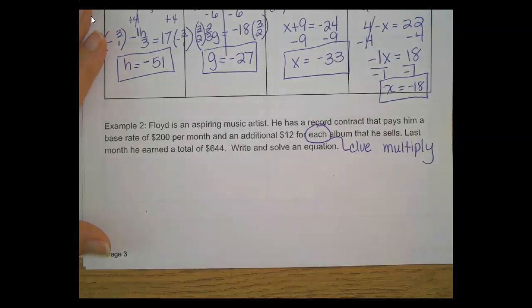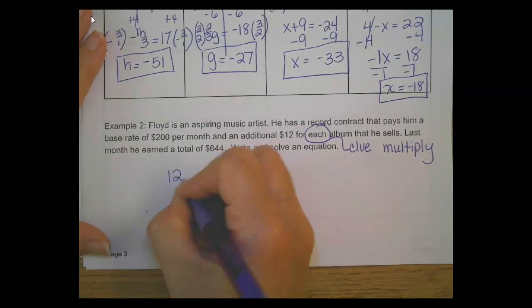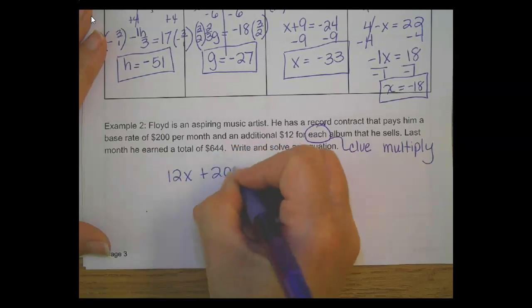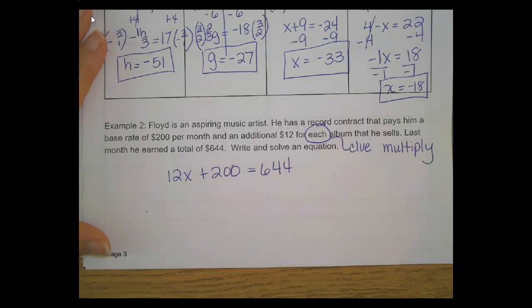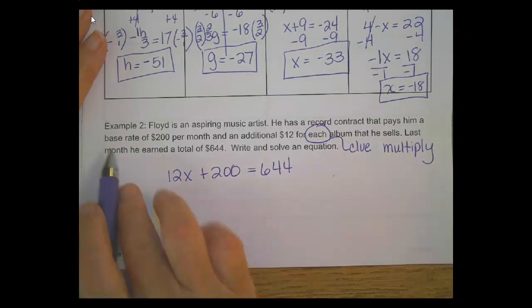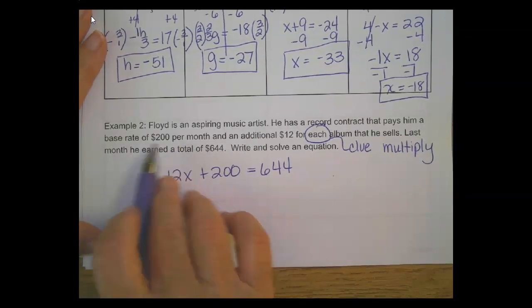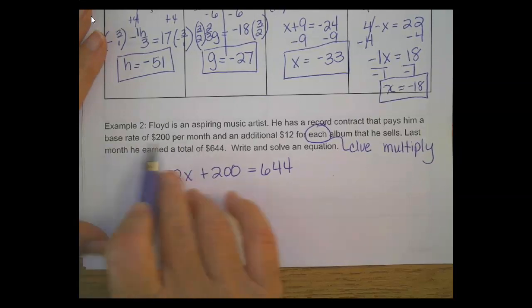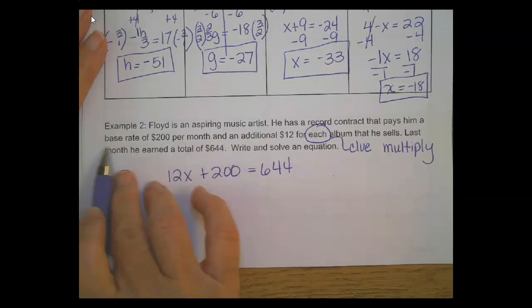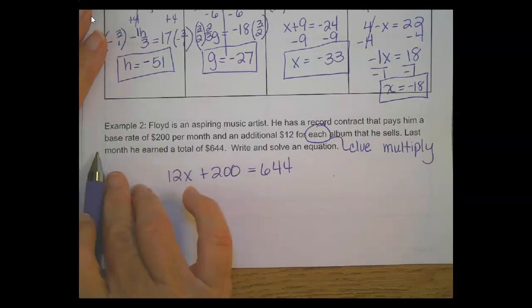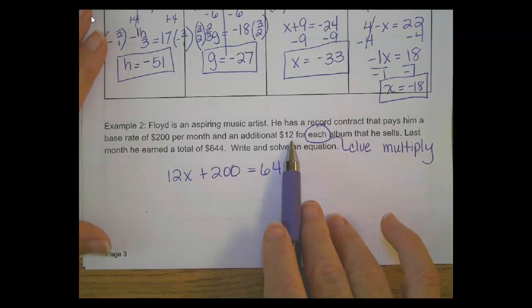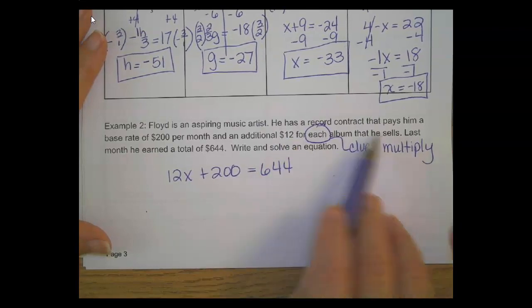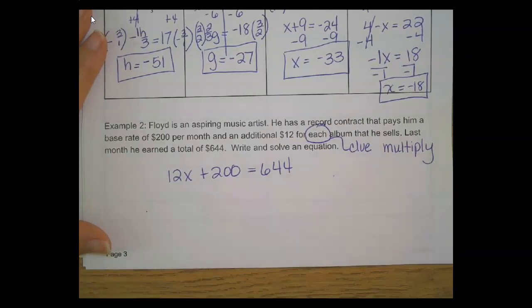All right, so I'm going to go ahead and write it. 12x plus 200 equals 644. My 200 is a flat fee. It's a base rate. It's never going to change. That's why we call it a constant. It is never going to change. This is going to change depending on how many albums he sells. So if you set it up like this, you're in good shape.